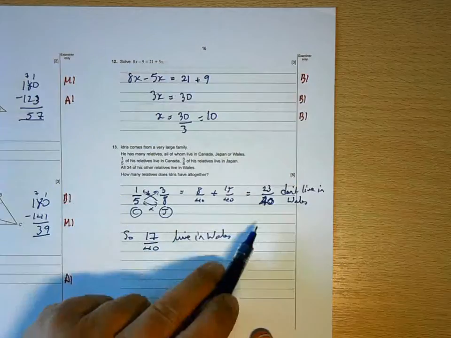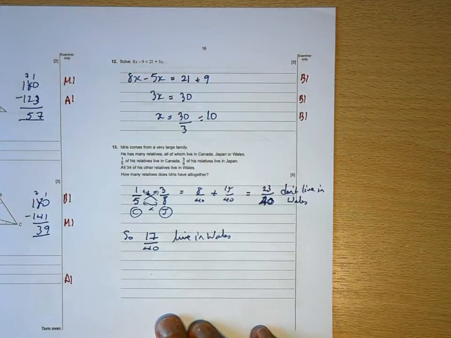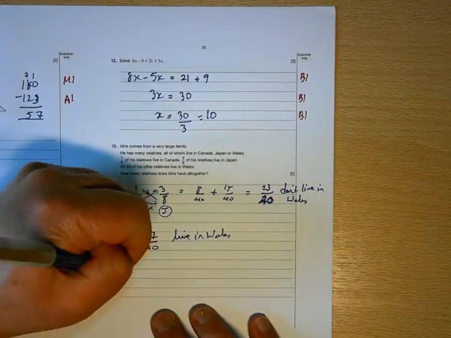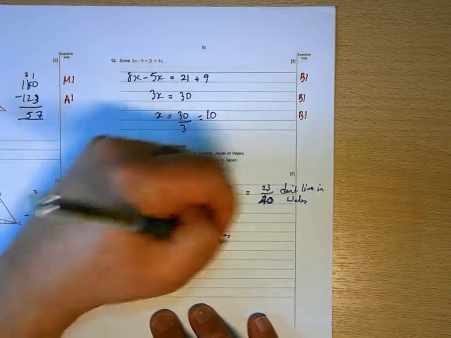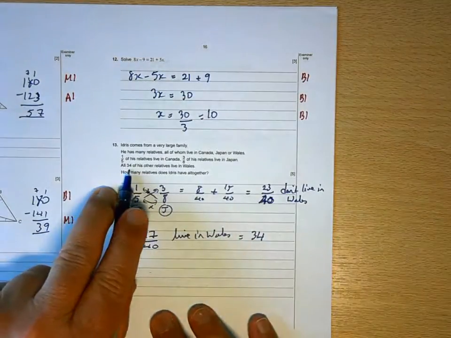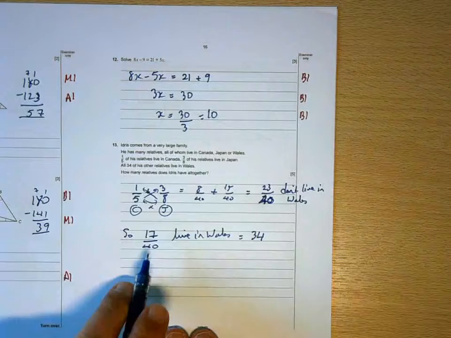Because 17 40ths and 23 40ths make 40 40ths, which is all of them. And I know that that must equal 34. There are 34 of them living in Wales.